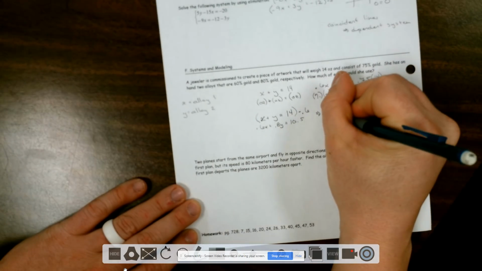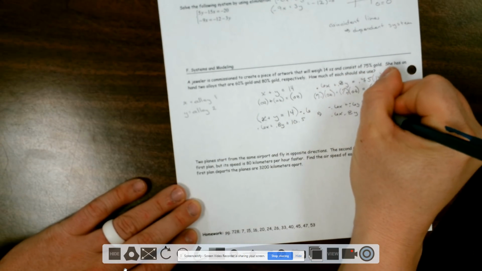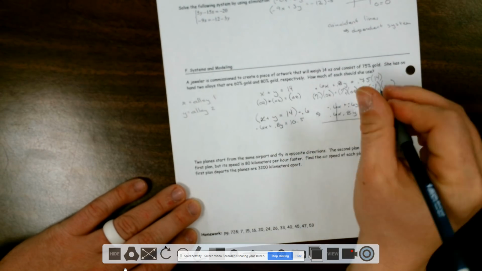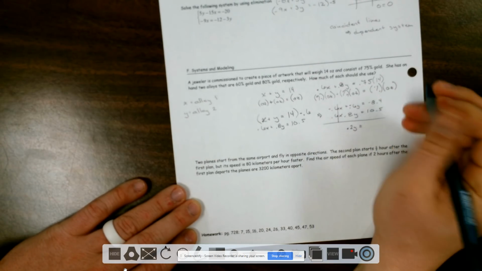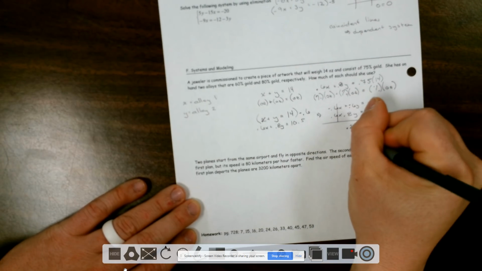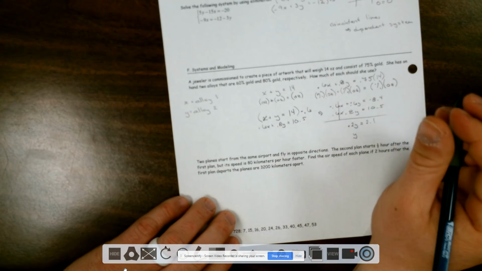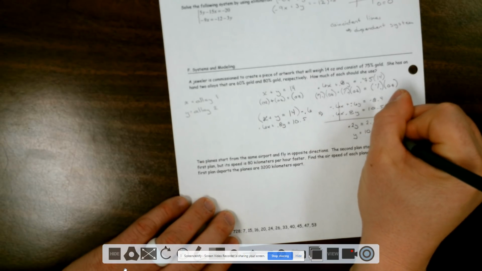And my second line I don't need to touch. When I add them together, my x's disappear down to 0.2y is equal to 2.1. So y has to be equal to 2.1 divided by 0.2, which is 10.5.